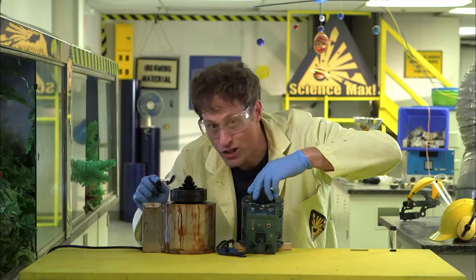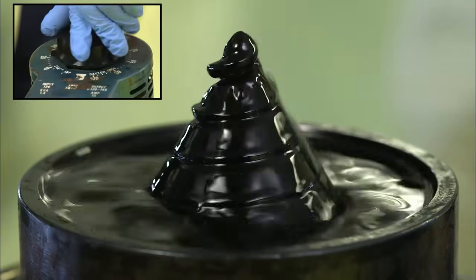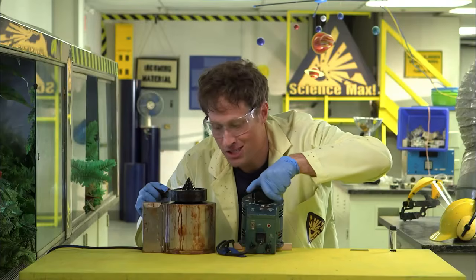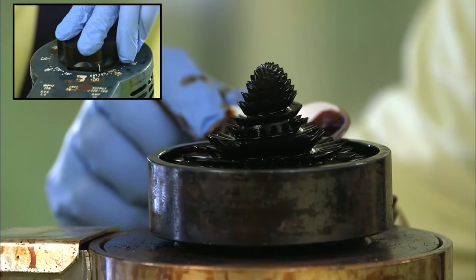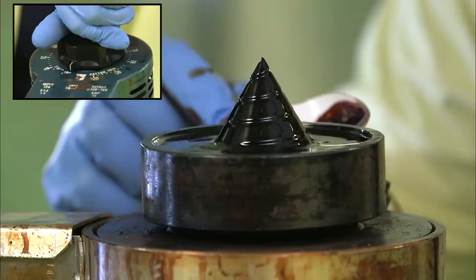And watch this. When I turn the magnet off, it stops being spiky. Turn it on. Turn it off. Science.